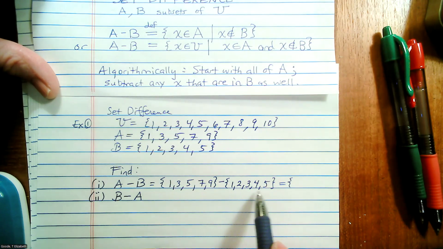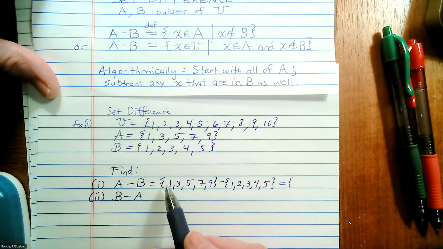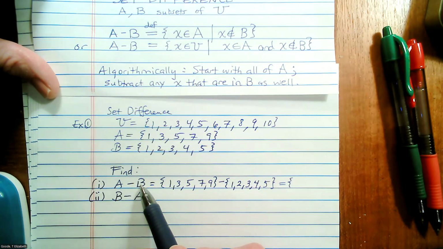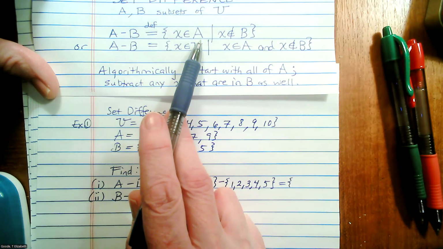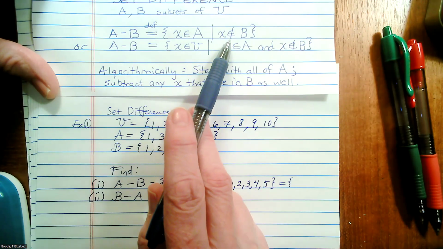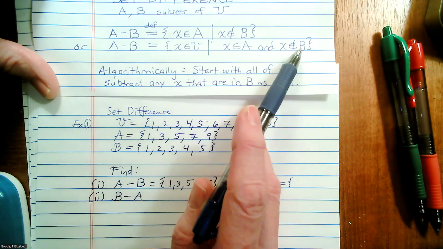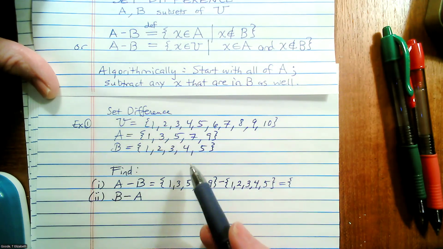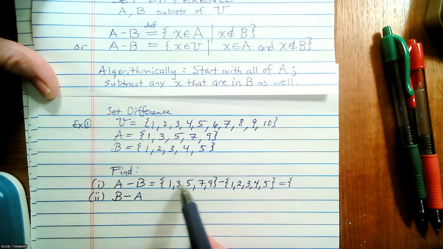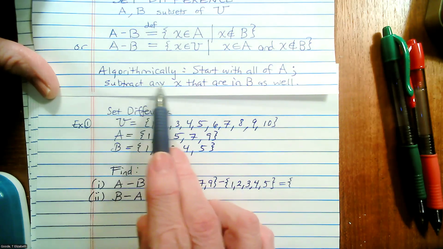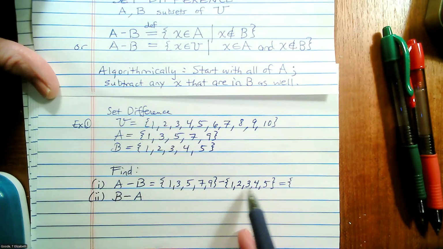We want to find A minus B, so the x's that are in A but not in B. The algorithm says start with all of A. So here's all of A, and we're going to subtract any x's that are also here in B. We want to get rid of these.